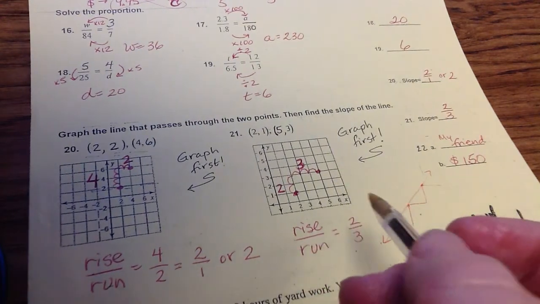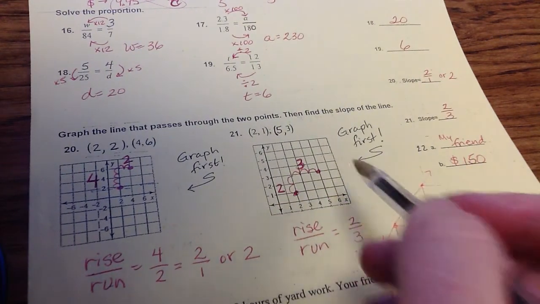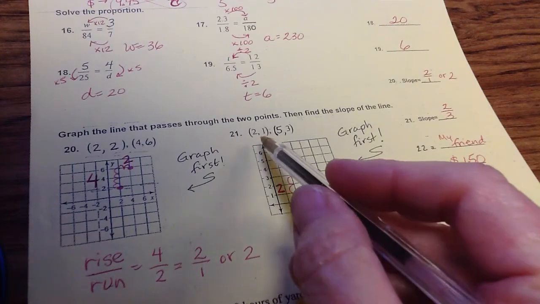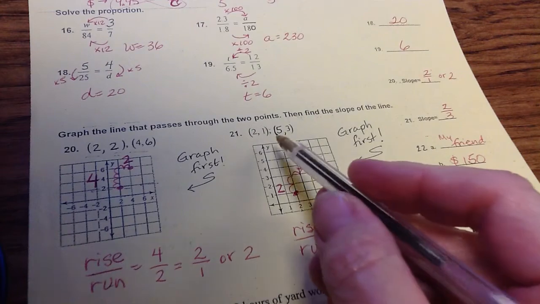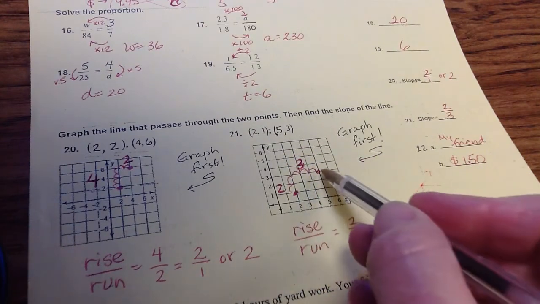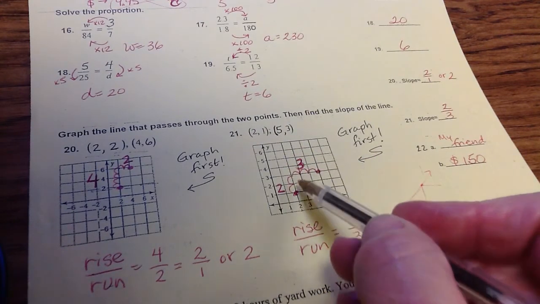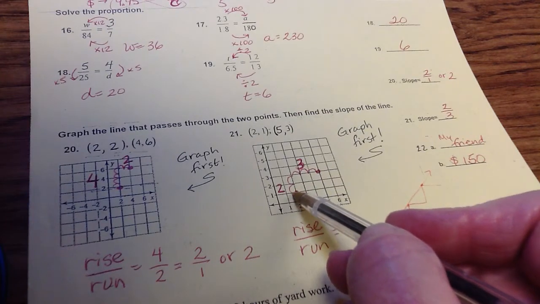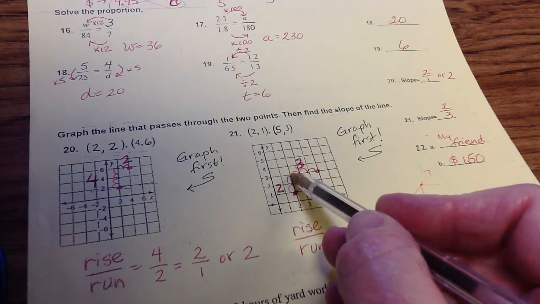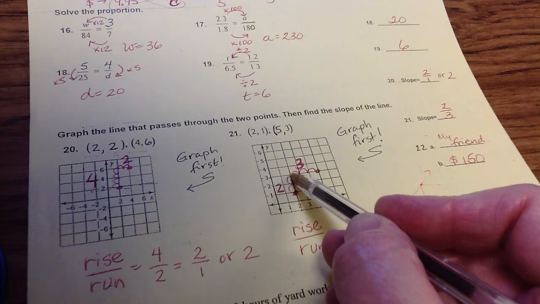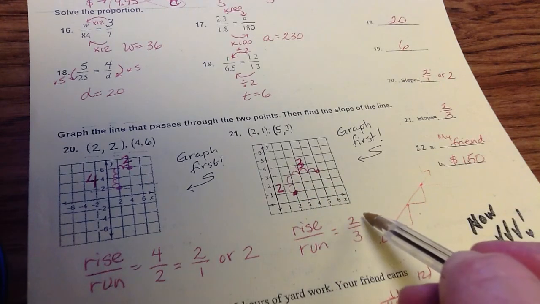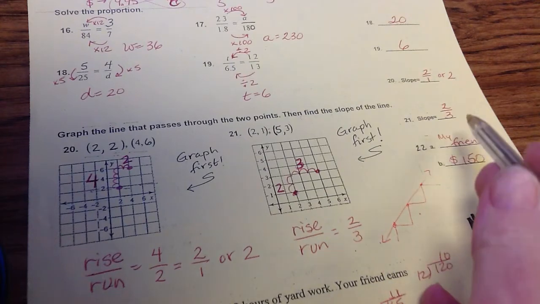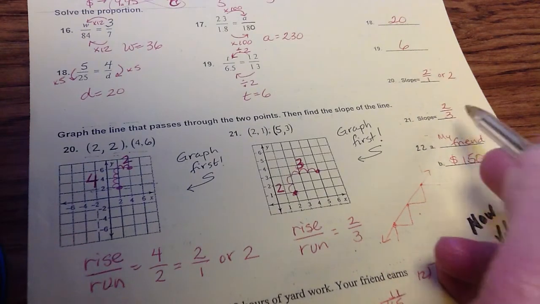Now if you're looking at this one, let's look at number 21 first because it's easier. So first you graph 2, 1. This is your ordered pair. You go over 2, up 1, put your point. 5, 3, you go over 5, up 3, put your point. Now if we were to count the jumps, you'd count 1, 2 till you're right across from the other dot. So you rose 2 and you run 1, 2, 3. So your fraction is 2/3, so the slope for number 21 is 2/3.